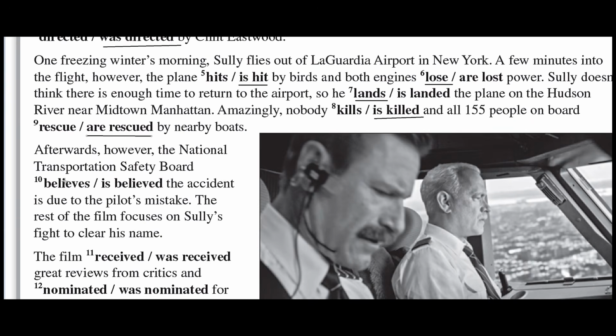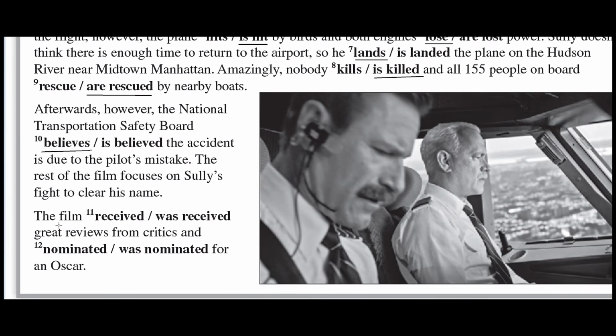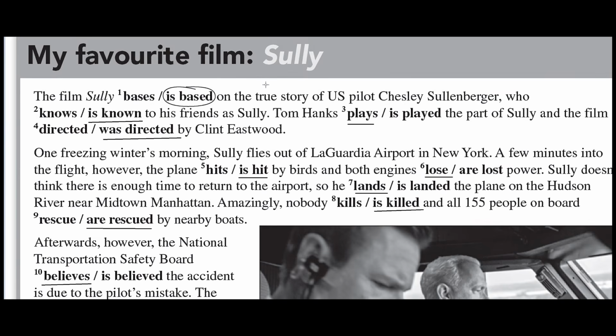Afterwards, however, the National Transportation Safety Board believes the accident is due to the pilot's mistake. So, they believe it. The rest of the film focuses on Sully's fight to clear his name. The film received great reviews from critics and was nominated for an Oscar. Actually, people nominated the film, so the film was nominated for an Oscar. Okay, something like this. My favorite film, Sully.